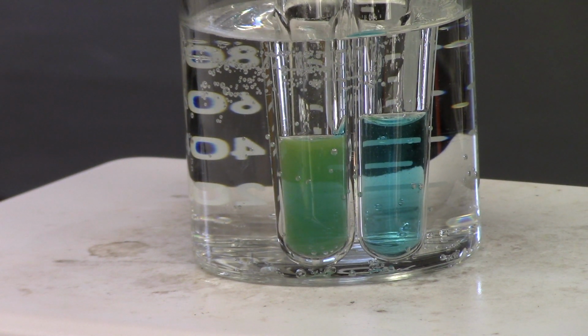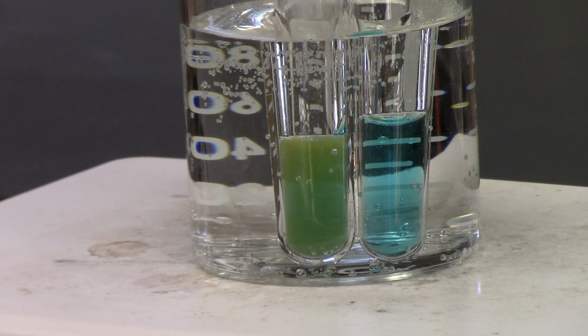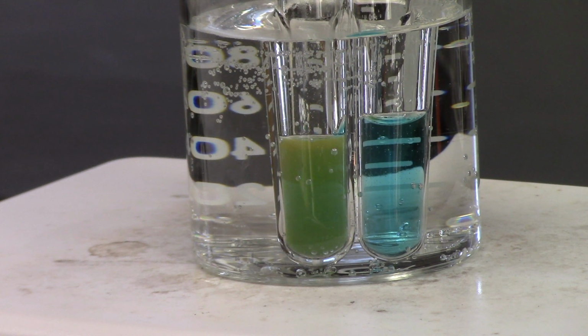And I think if you look, you can already see something is definitely happening with the glucose. It's starting to change color. Let's give it a little more time, a little more energy in the heater. See what happens. But you can already see definitely something is occurring with the glucose solution, not the sucrose solution though, so that's interesting. We're going to let that go for a few more minutes.